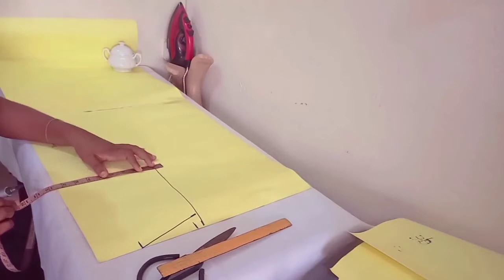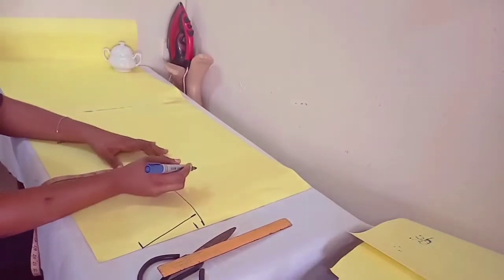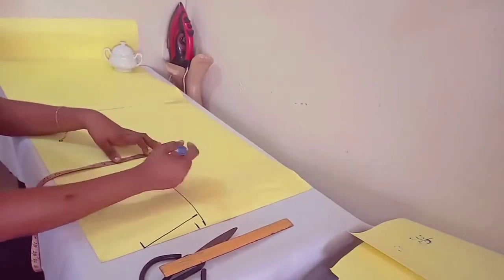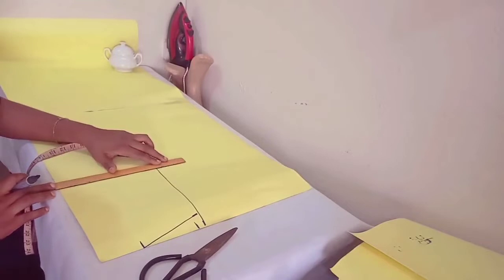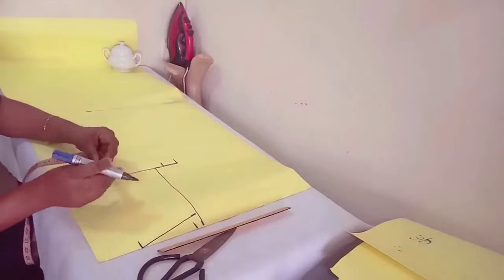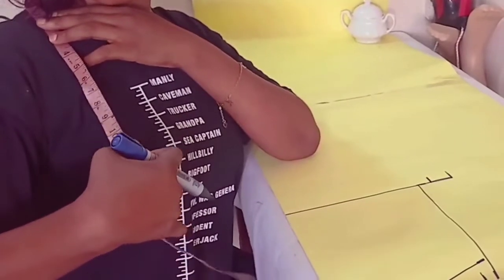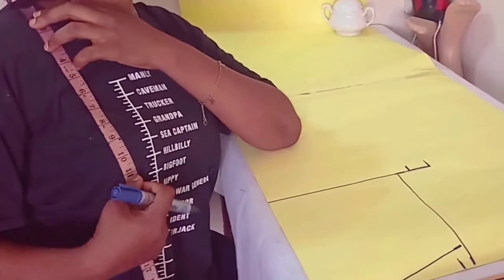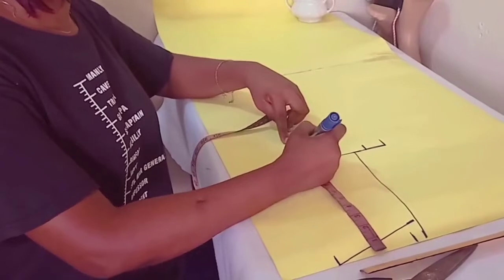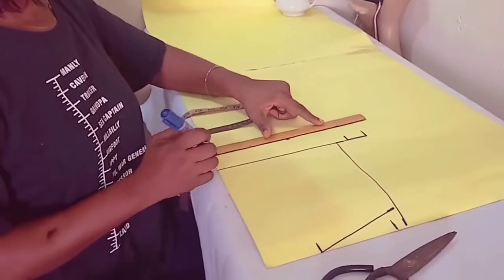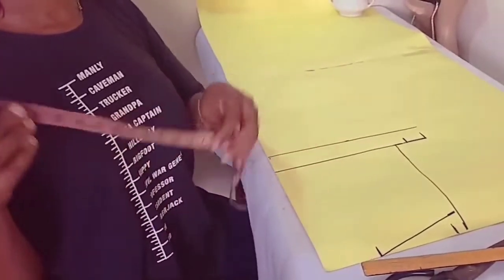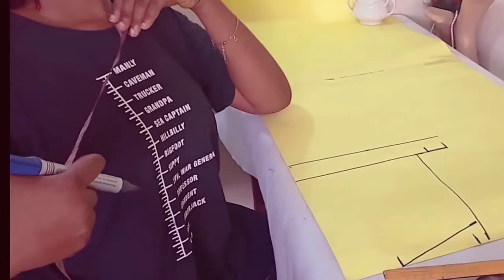On that line I will be taking my bust measurement divided by 4 and 1.5 for seam allowance. Connect the lines. Now I am trying to mark my bust points. From the top of your shoulder, my bust point is 11.5. Whatever you get as your bust point, you add ½ inch to it.